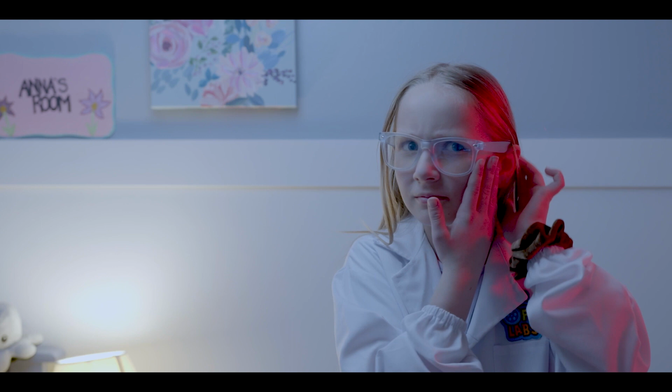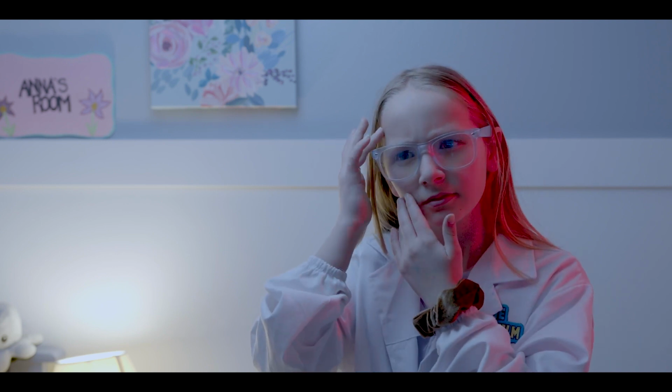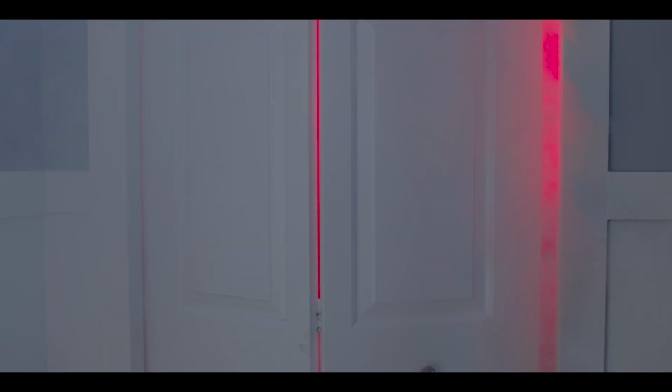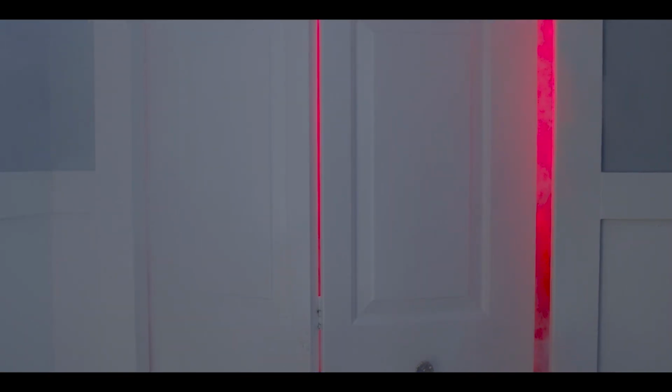Anna, it seems like there is a different light on your face. There's like a red light. What red light? Here? No, other side. Looks like it's coming from the closet. Okay, when did that get there?